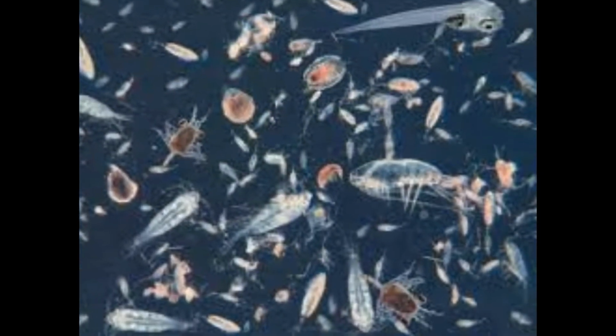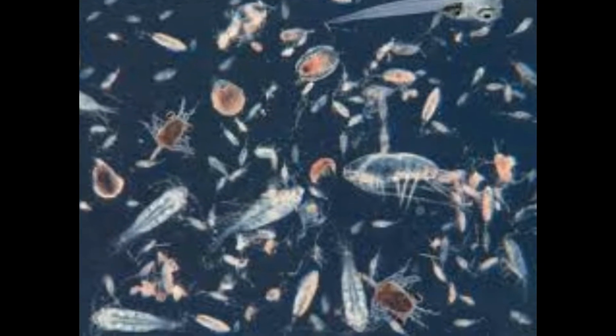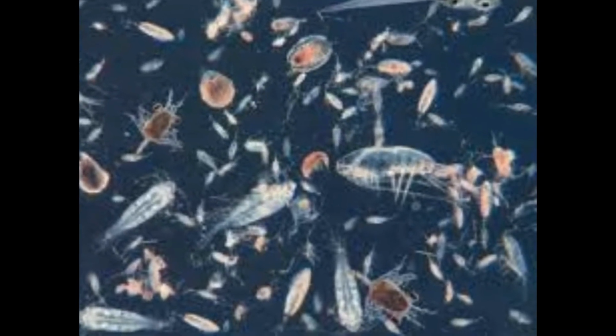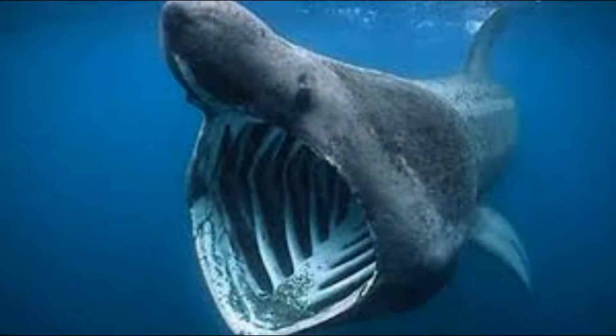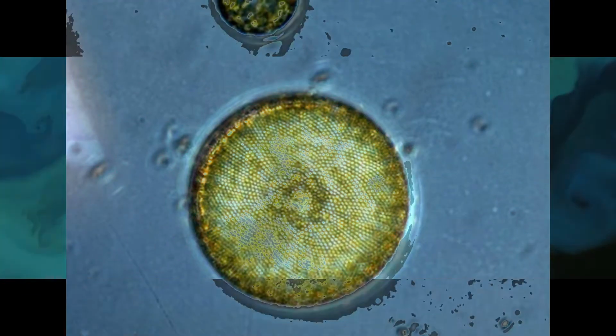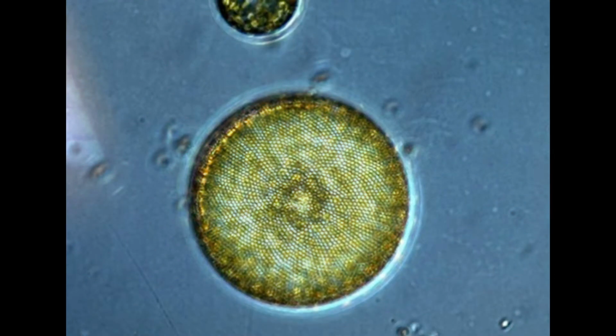The reason for this has been long attributed to the trade-off between obtaining tasty morsels in the surface ocean and avoiding becoming a tasty morsel for predators while they're there. Phytoplankton produce their own food utilizing the energy of the sun and the process of photosynthesis.